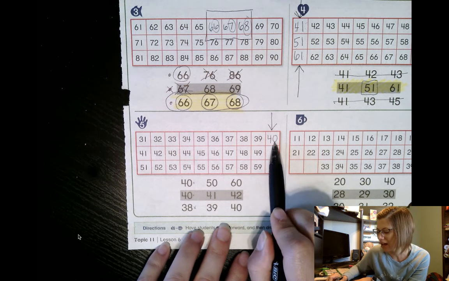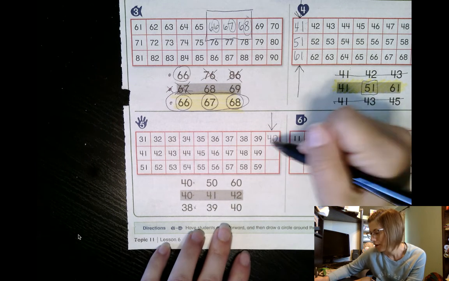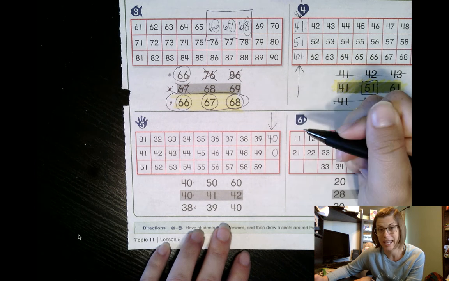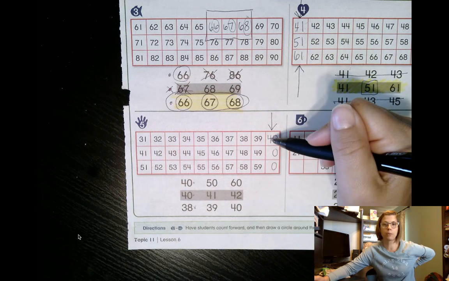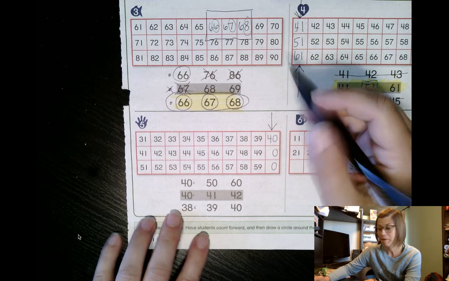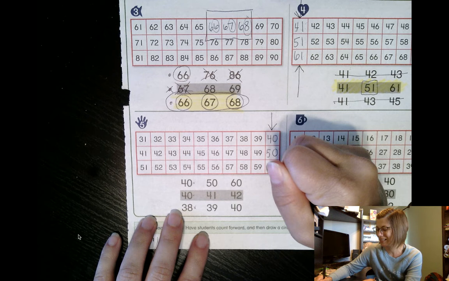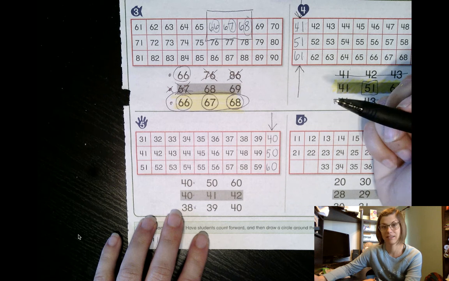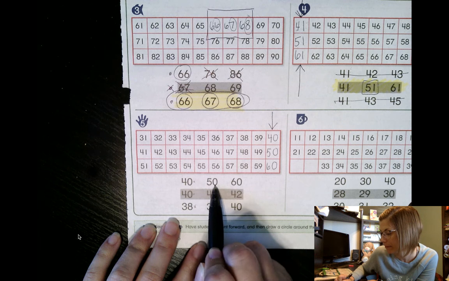After 40, you know what? Instead of going across and counting, let's see if we can count straight down. 40, the 0 will stay because we're in a straight line up and down. The 0 will stay, but the first number will change. We go from 40 to, what comes after 4? 5. And what comes after 5? 6. What do we have? 40, 50, 60. Let's see if that's one of our answers. 40, 50, 60.